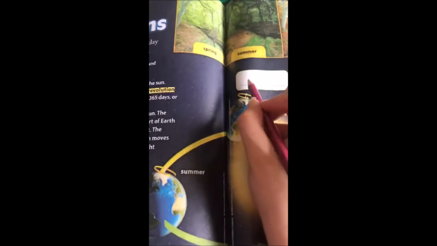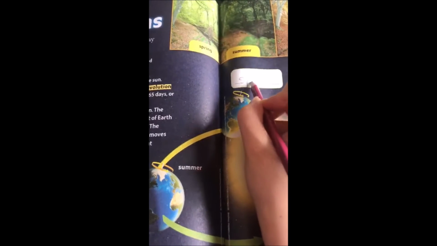Here we have summer. Why? Because we have a lot of sunlight. What do we have before summer? Before summer, actually, we have spring. Okay, here is our spring. Now, because we had spring and summer, what's going to happen here is we're going to have fall. Earth is just moving away from the sun. So here is going to be fall. Then we will have winter here.